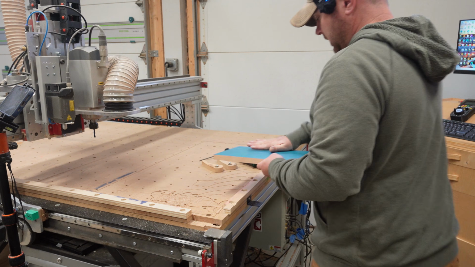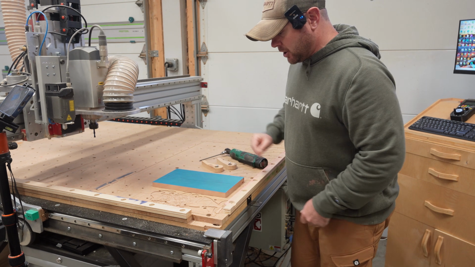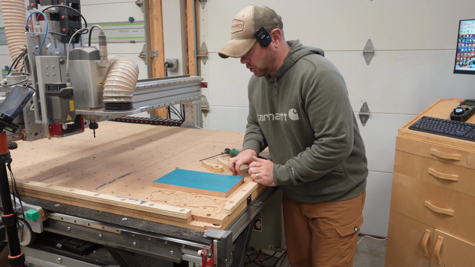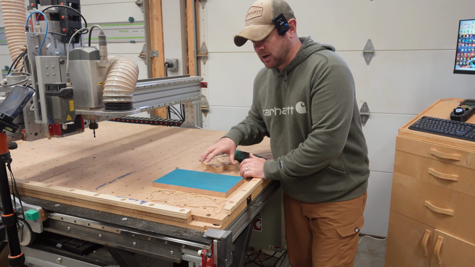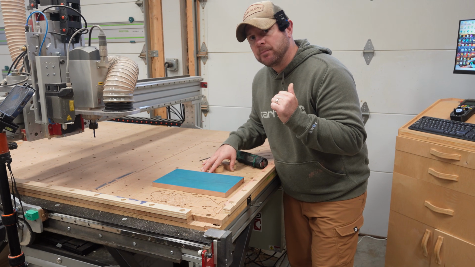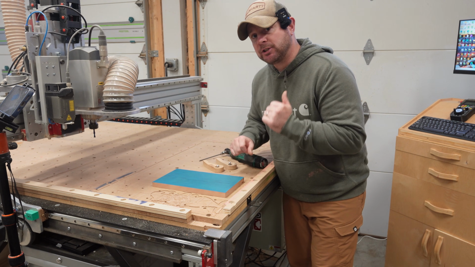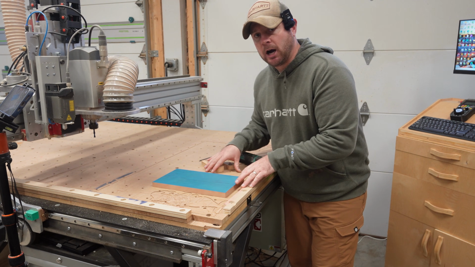Perfect. So now we've reached the point where our project, our materials are all prepped, they're ready to go, and we need to talk about work holding. So I'm going to show you my work holding technique, and then I'm going to talk about a few other options for you, and then I'm going to refer you to a video I've already made about work holding solutions that you can check out after this video if you're interested in learning more about different work holding options.